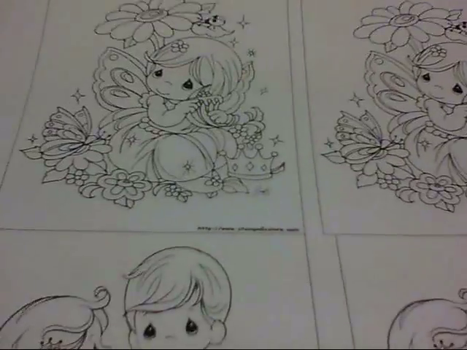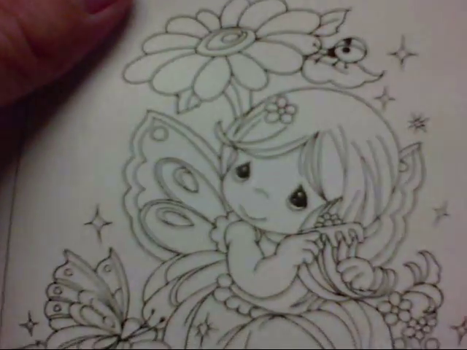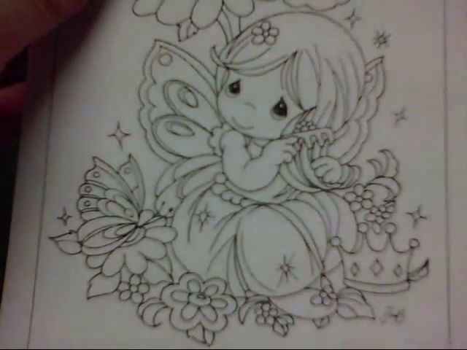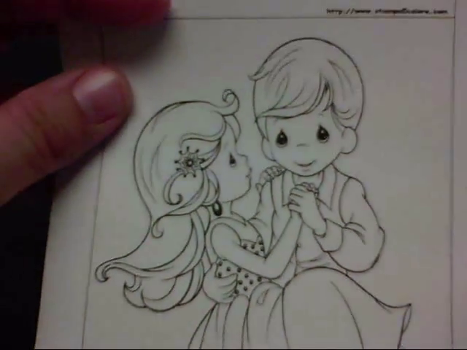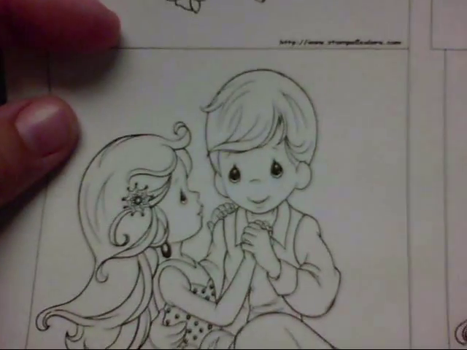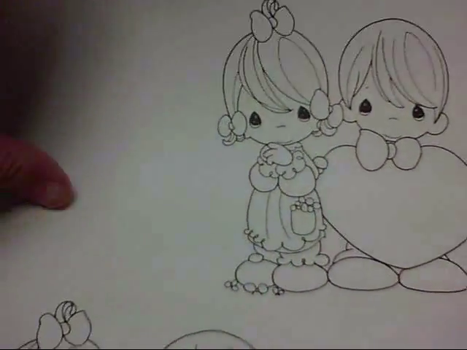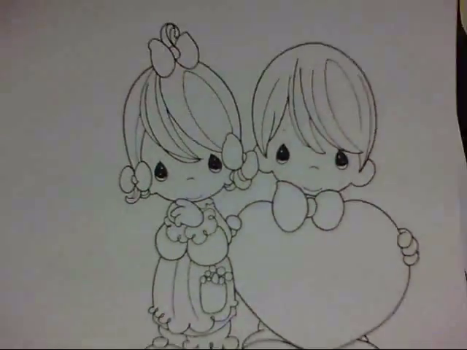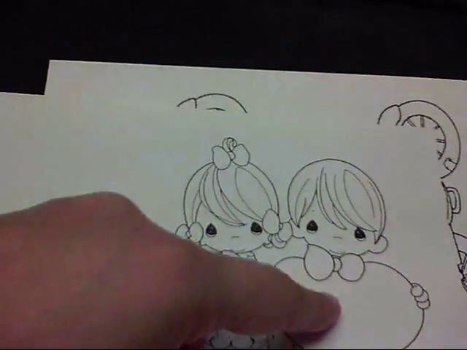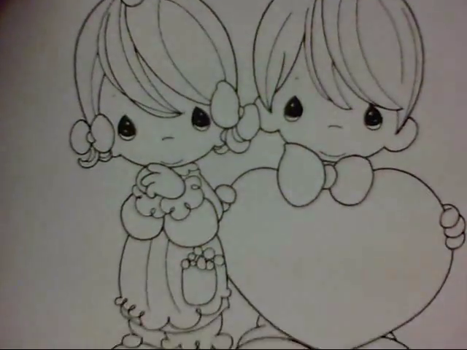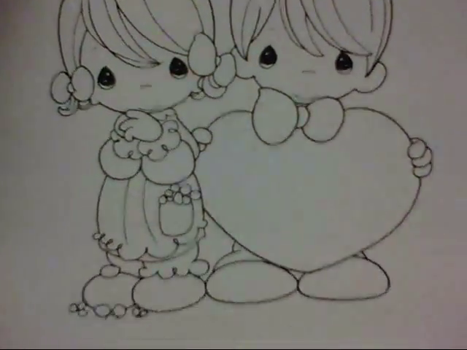I have that one. And then this little girl, she's a little fairy too. She's so cute. And then this is a little boy and girl dancing. And then I have this one. And you can write it, stamp a sentiment, write a sentiment in the little heart. I thought it was super cute.